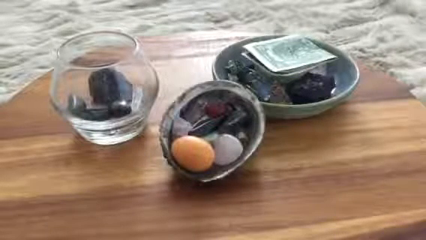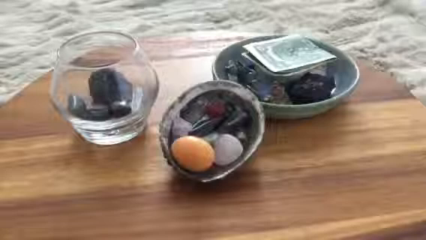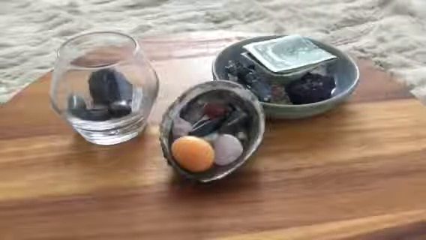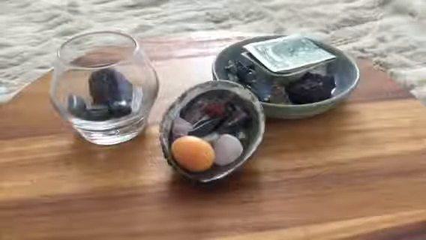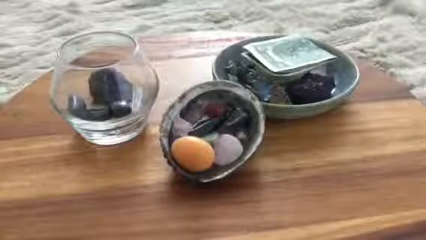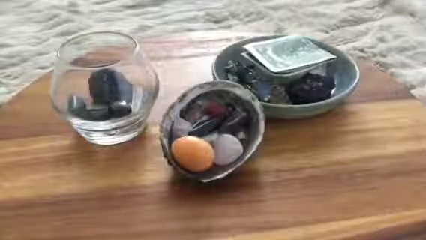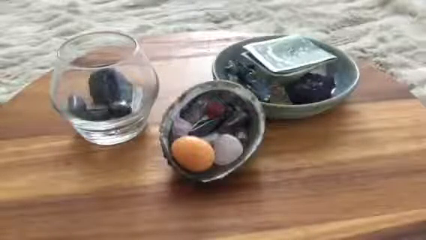Everyone, I just wanted to do a quick little video about the different types of crystal grids you can do. Now, as you can see, these aren't the traditional grids that you'll see in pictures across Instagram and Facebook and whatnot, but these are just some of the examples I'd like to show you. I've had these in my home here for a while.